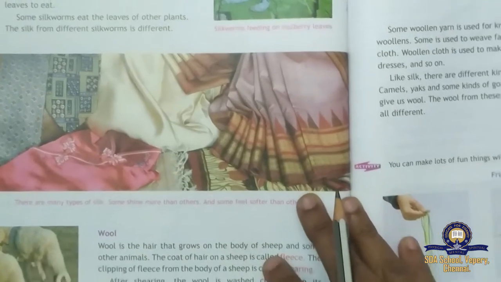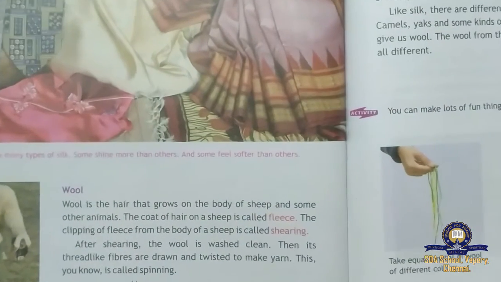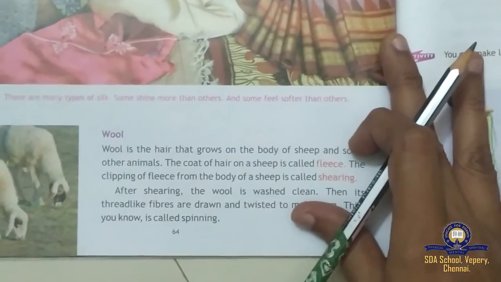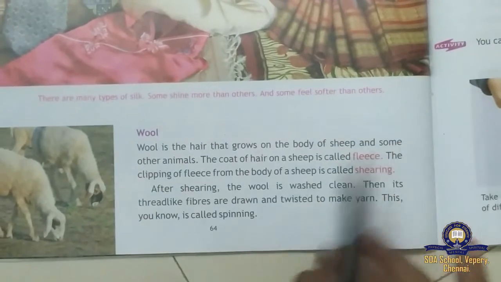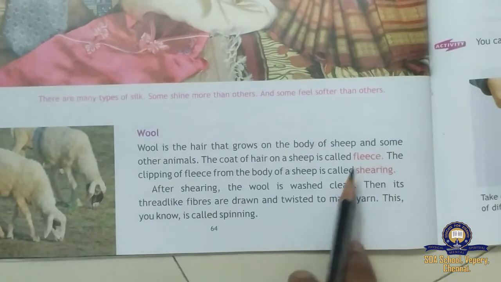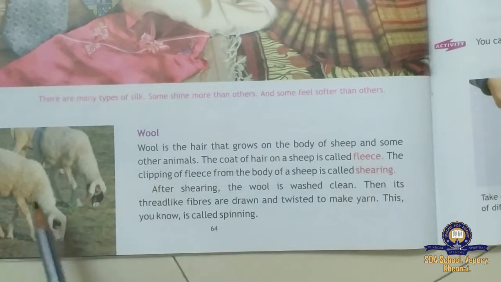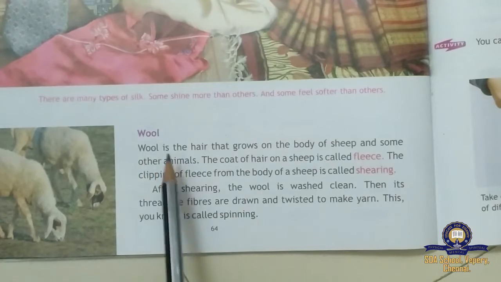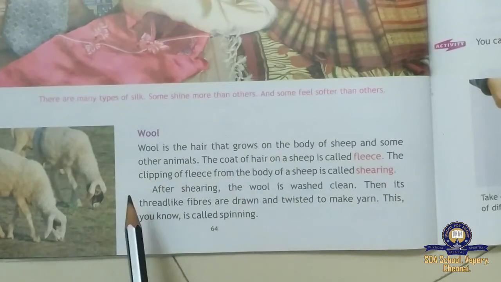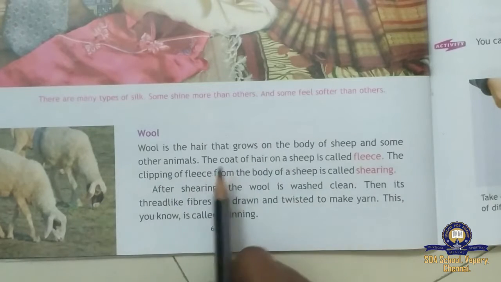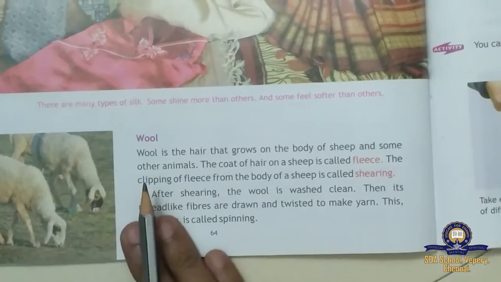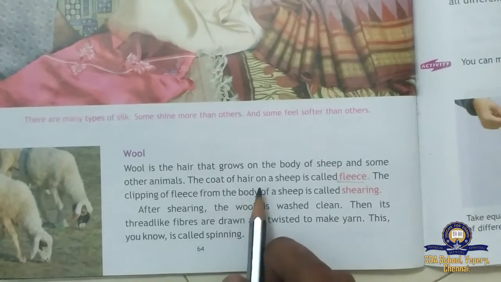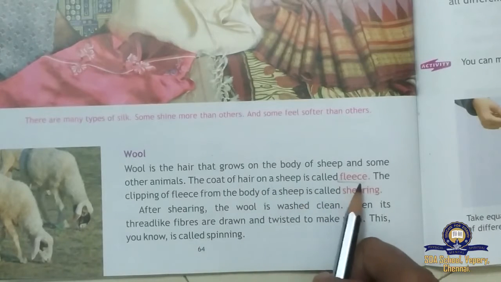Next we move on to wool. Wool is the hair that grows on the body of the sheep and some other animals. What is wool? Wool is nothing but the hair that grows on the body of the sheep, and also some other animals. The coat of hair on a sheep is called fleece. You can underline it. What is fleece? The coat of hair on a sheep is called fleece.